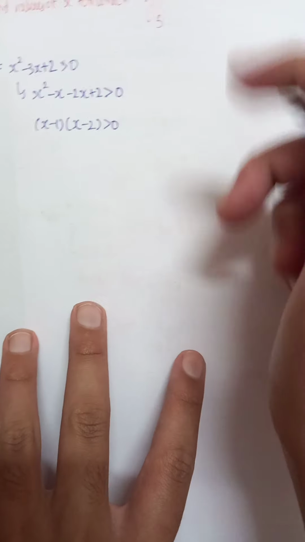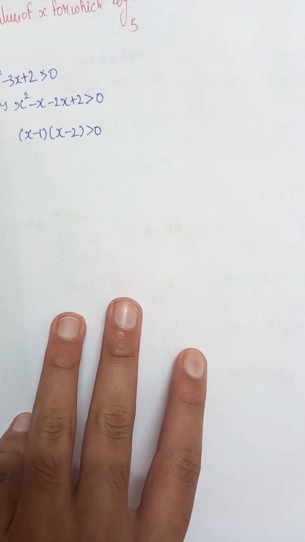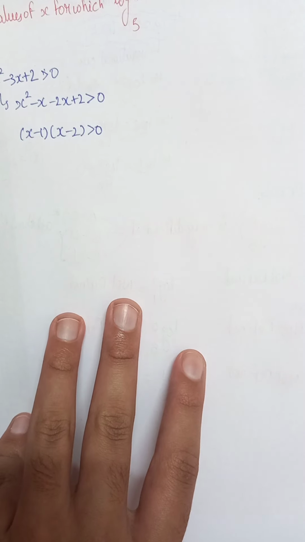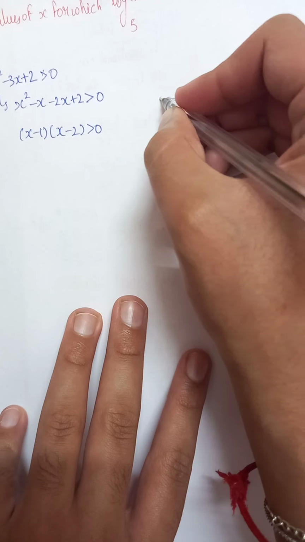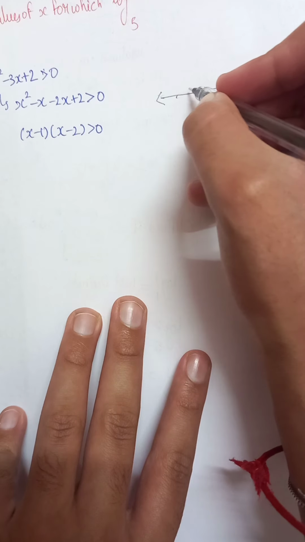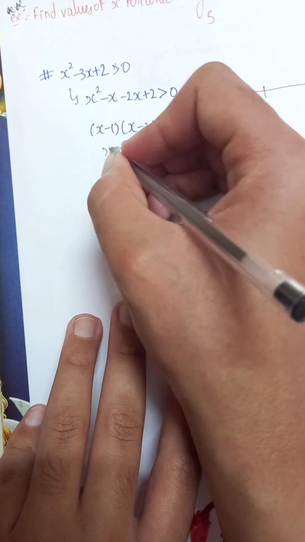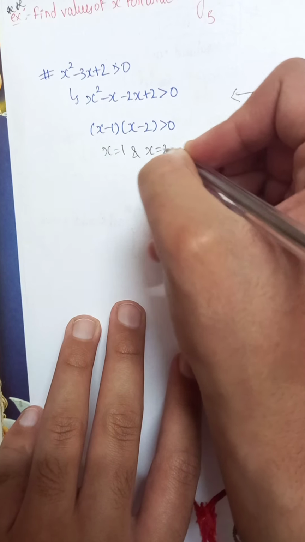So just plot these values on a number line. The separate values for x are x equals 1 and x equals 2.